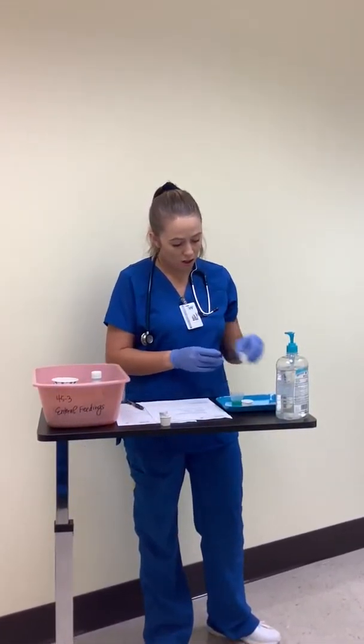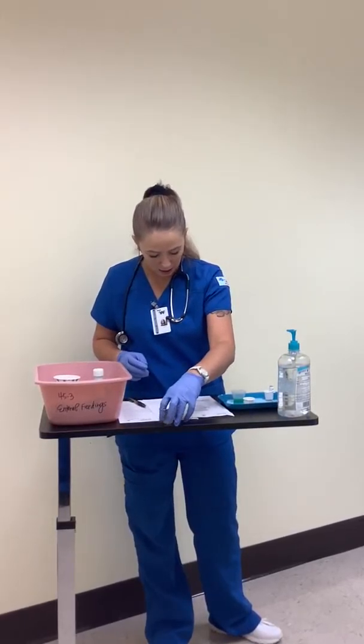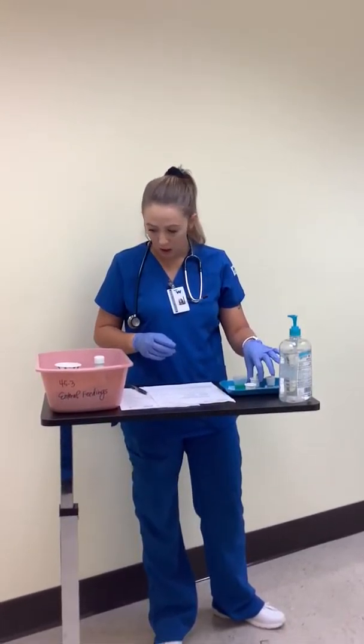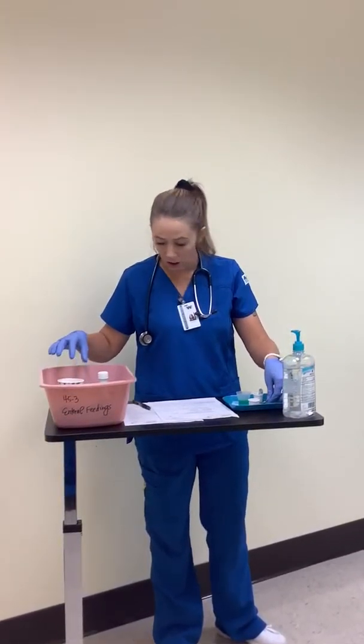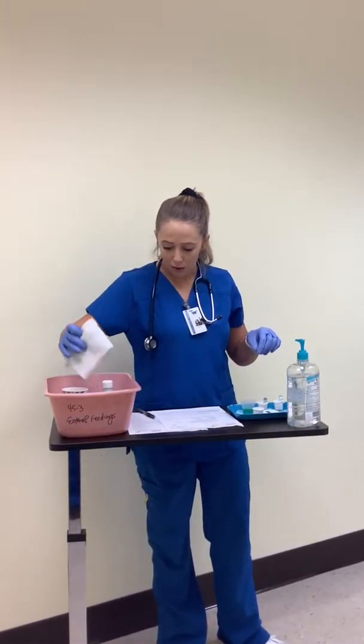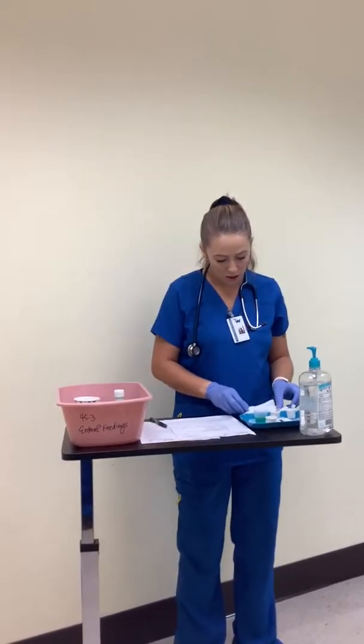Digoxin right there, and our Paxil. Okay, and then we will throw in some wipes, as well as a cloth. Okay.